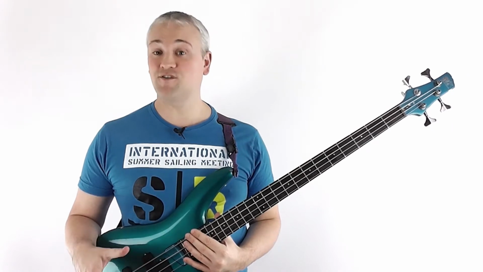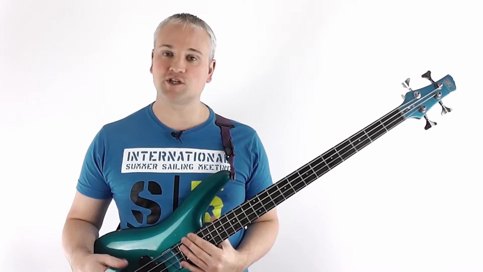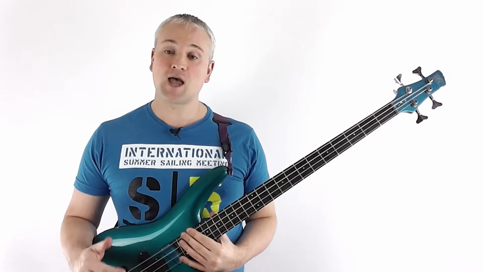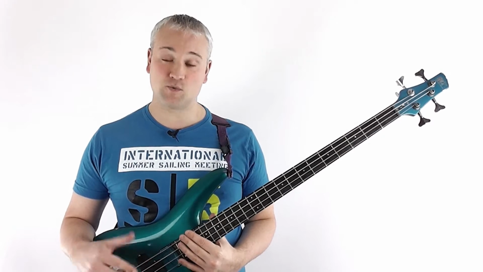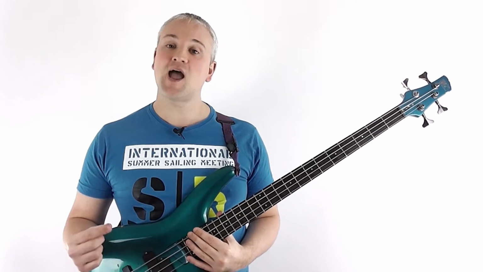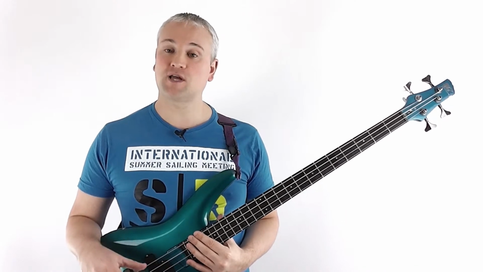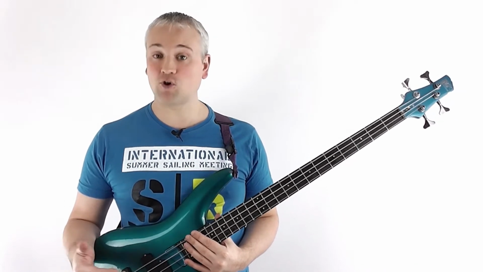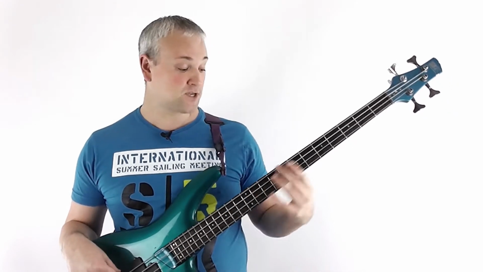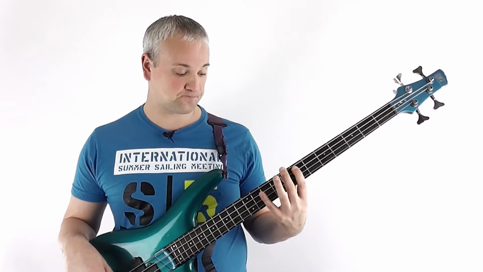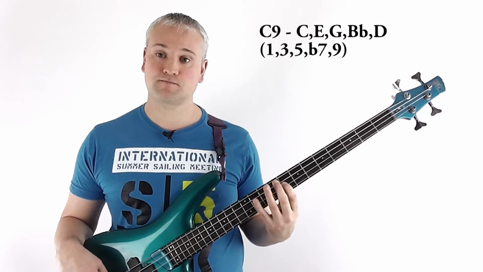Now it'd take forever to go through every permutation of every 7th chord with every altered extension, because there's just so many of them. I'll cover the most common ones, but all you really need to know with extensions and altered extensions is that you're simply adding notes to any one of the basic core 7th chords. So as an example, a C9 is a C7 chord with a major 9th added, the D. So on C7, add the 9th, C9.